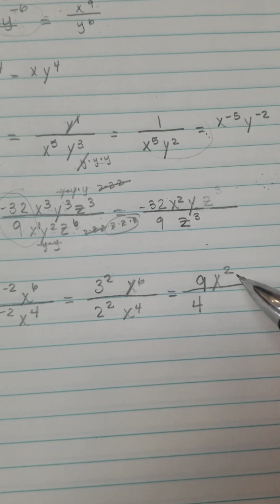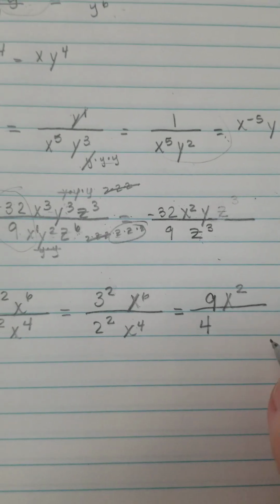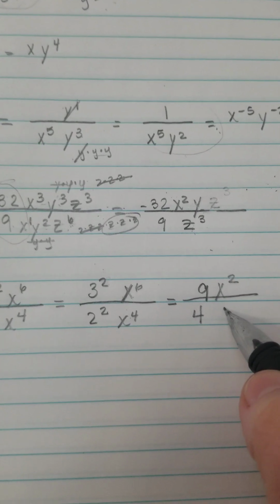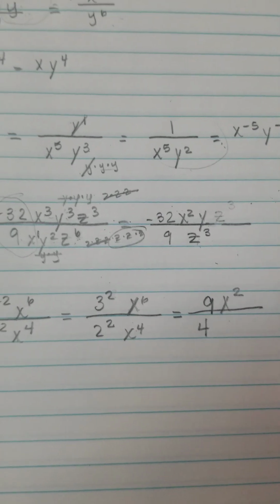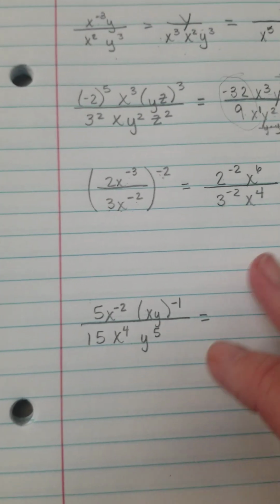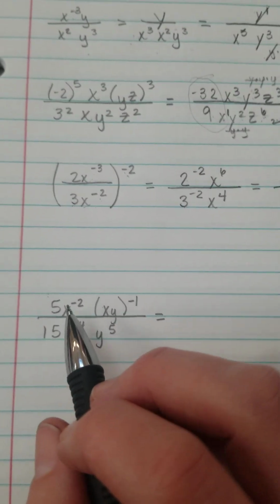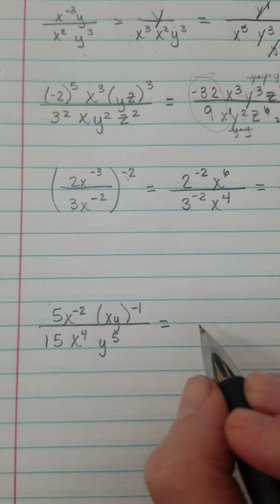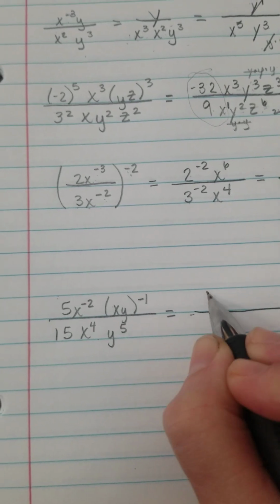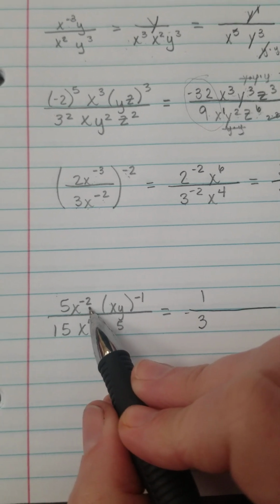9/4 doesn't simplify. You can do that in your calculator: you just do 9 divided by 4 and it gives you a decimal. Change that to a fraction and it will always give the fraction to you in simplest form. So you can let your calculator simplify fractions. 5 over 15 does simplify. It gives us 1/3.